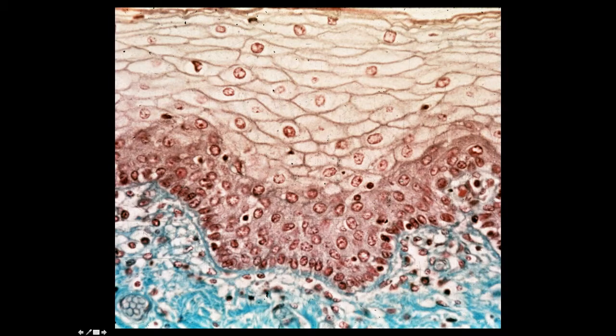Here is a profile of the vagina. I would never expect you to recognize that at this point in the course, but it's a stratified squamous epithelium, non-keratinized or non-cornified. You can see multiple layers of cells, and it's defined as a stratified squamous epithelium because the top layer of cells is squamous or flat. You'll come to appreciate that anytime we have a stratified epithelium, we define it by the shape of the surface layer of cells. So here, a stratified squamous epithelium because the surface cells are flat.